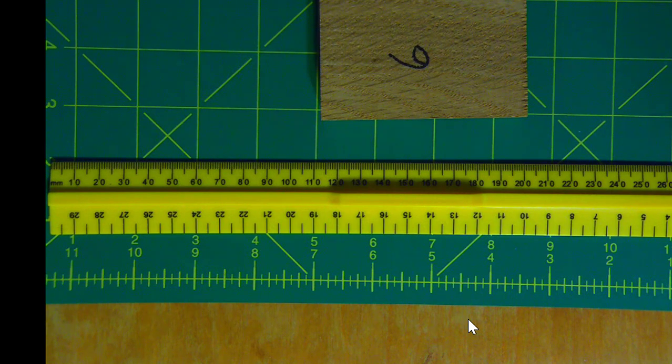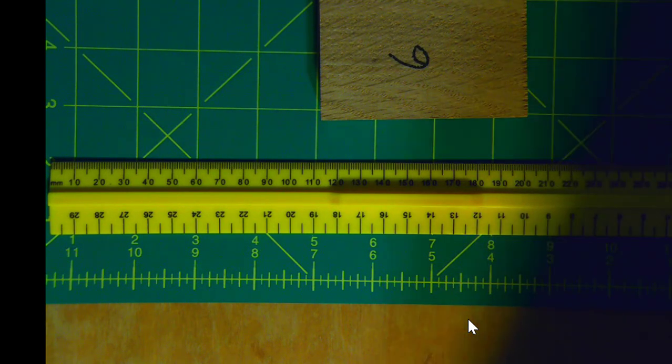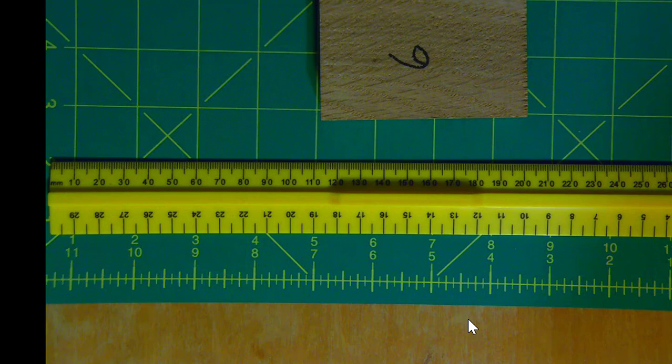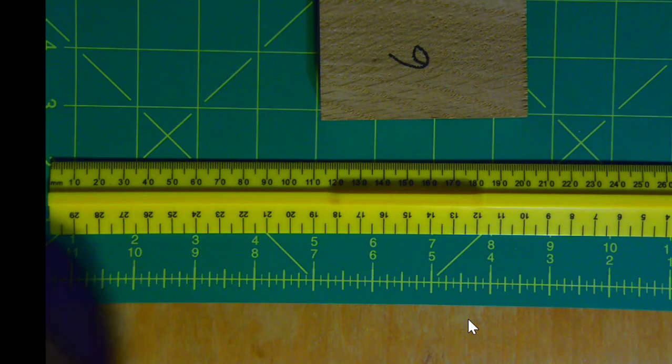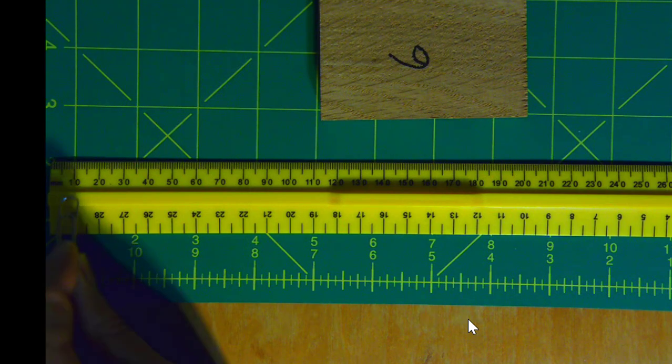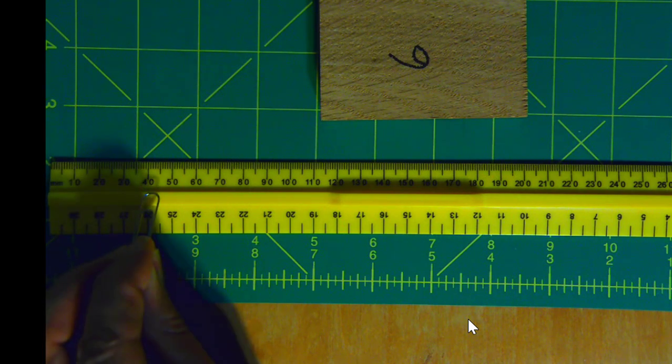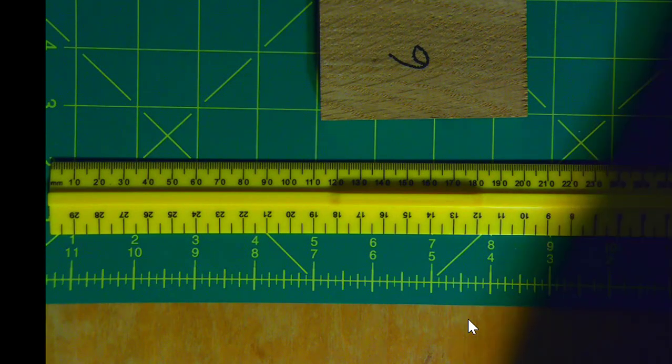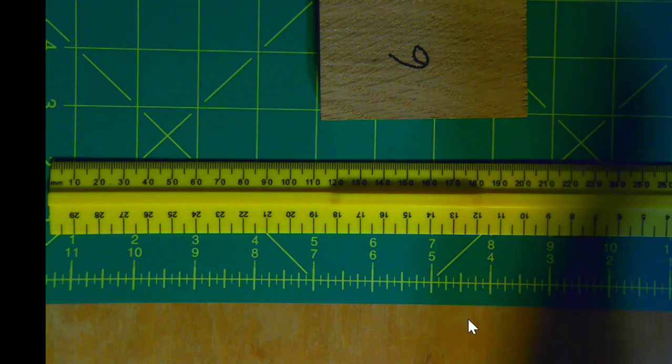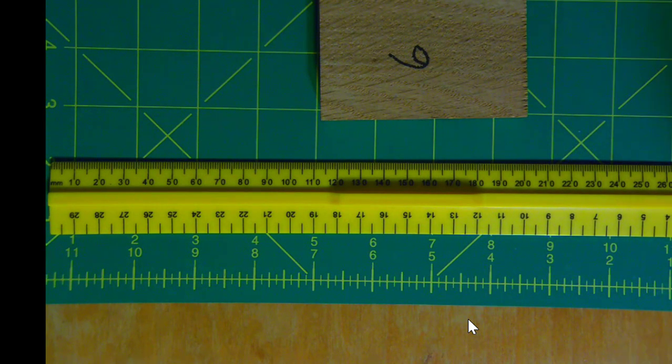Again, we will be measuring this in units of centimeters. It says millimeters, but we want to do 1, 2, 3, 4 centimeters, for example, and then the other marks would be 1.1, 1.2, etc.